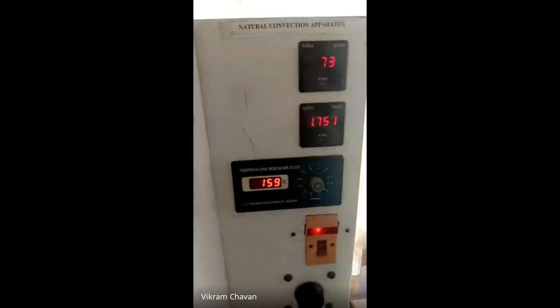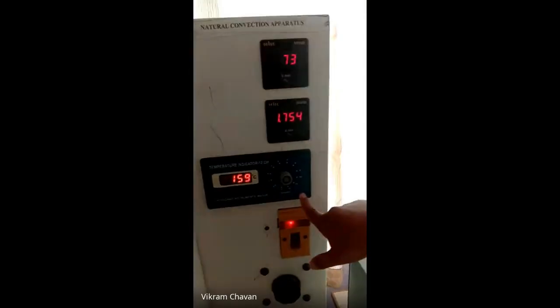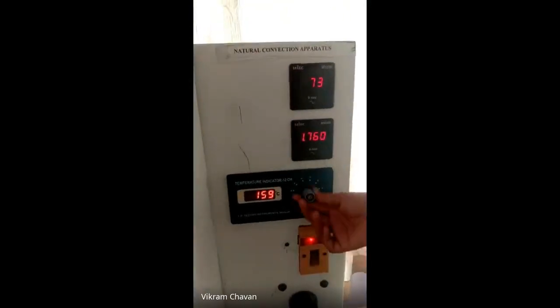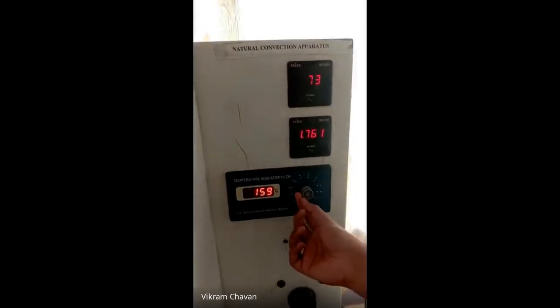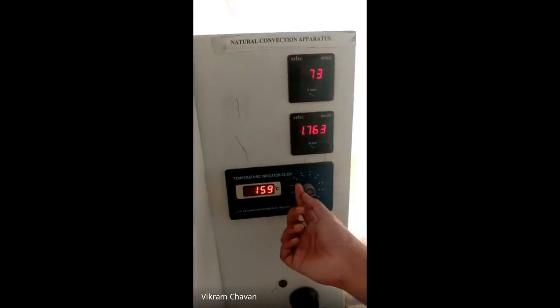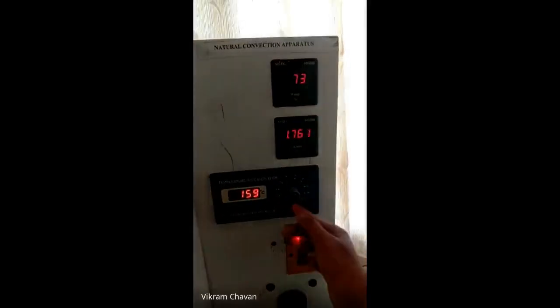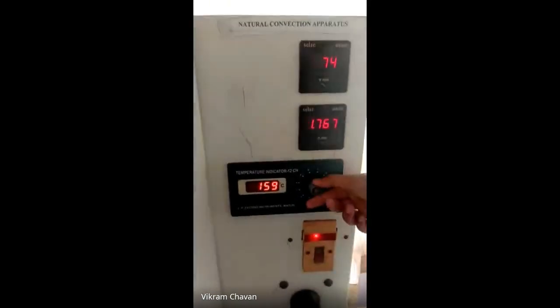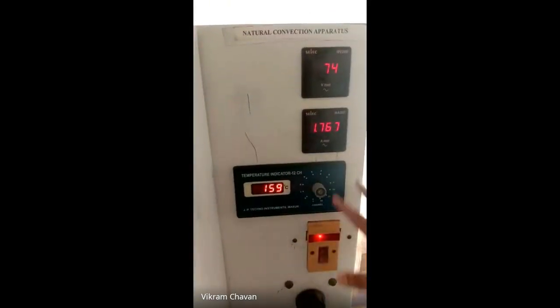Then here a 12-pointer temperature indicator is used, but we have to take only 8 readings. To check which point the pointer is on, a mark is given that shows the direction of the pointer. Now we are on the first thermocouple.